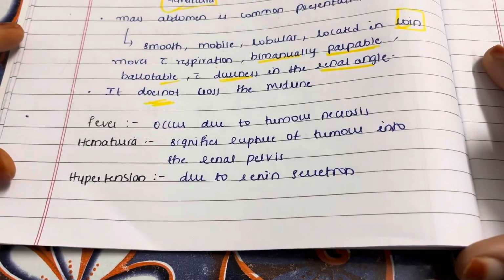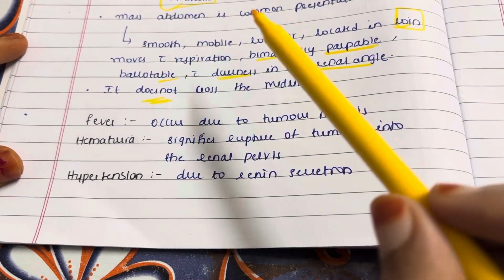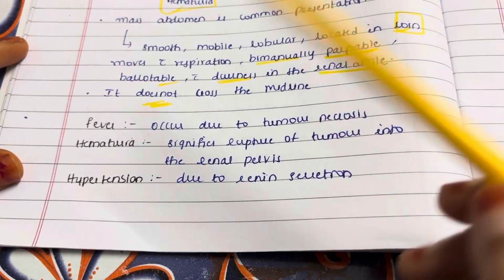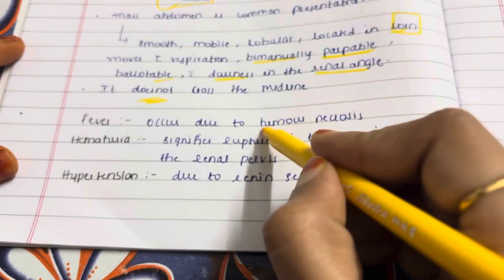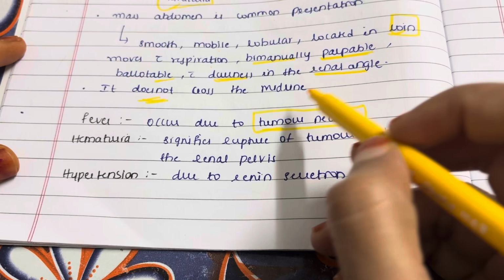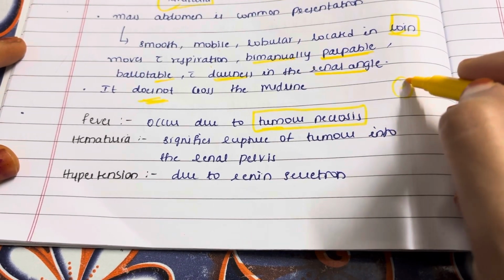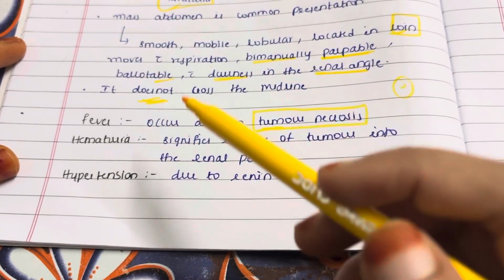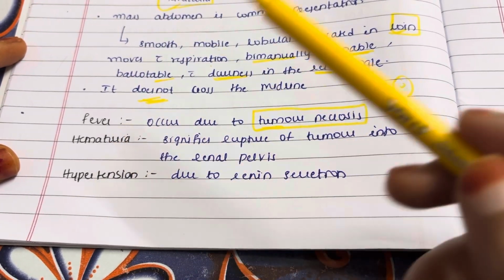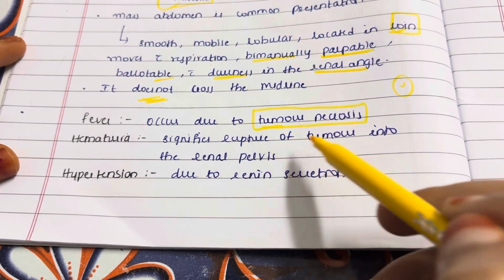Okay, now just now I told you fever, hematuria. So why will this fever occur? It will occur because of tumor necrosis. If there is necrosis in the tumor, because of this necrosis you are going to see the fever. And the hematuria signifies the rupture of the tumor.